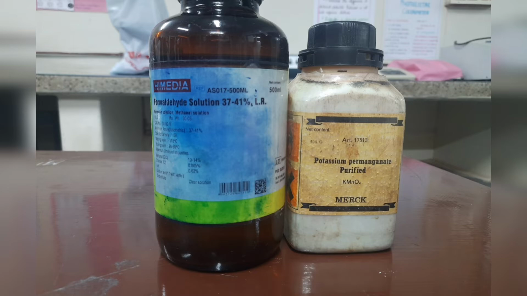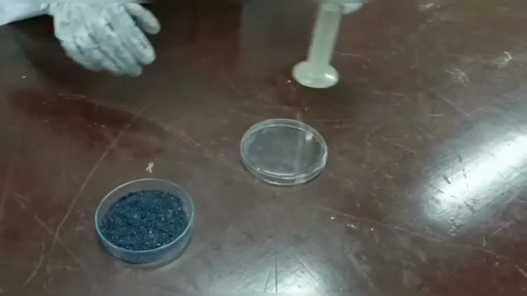First one, fumigation. Fumigation is a process of gaseous sterilization which is used for killing microorganisms and preventing microbial growth in air, surface of wall or floor.